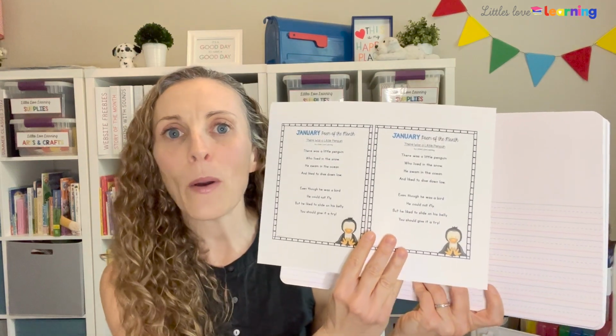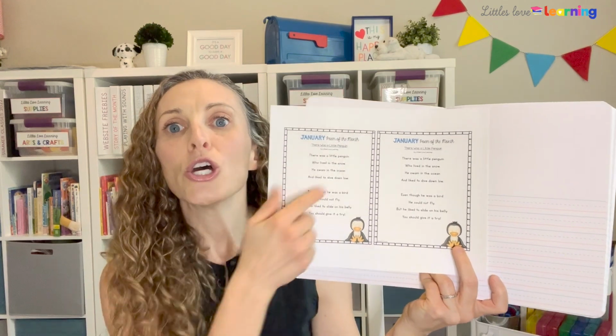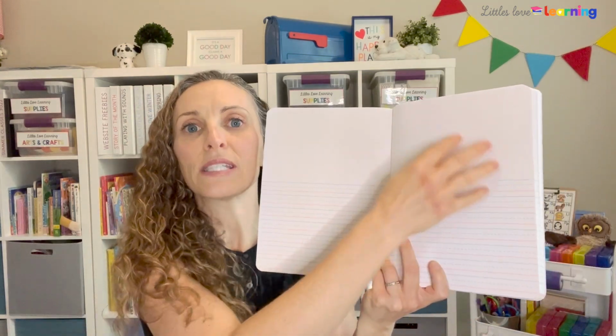You can actually print out a poem. This is the January poem, but I just printed it smaller so that I had 2 of them on the same page. So then you would just cut this out and you could glue it on one side. Let's say you glued it here. And then on the other side, you could have them do something with the poem.